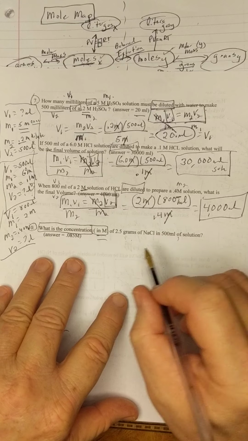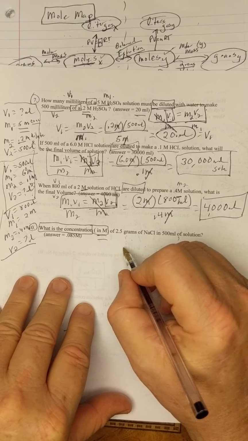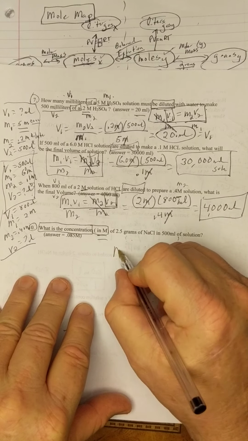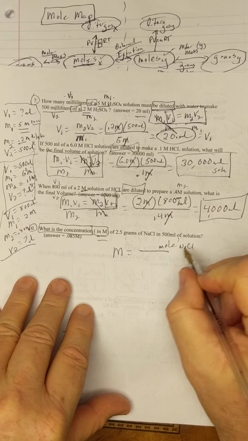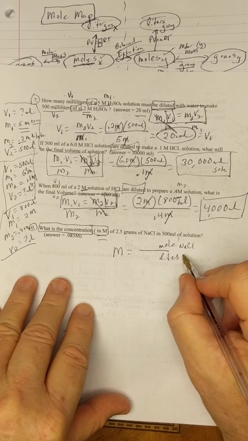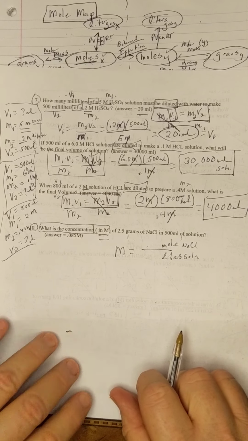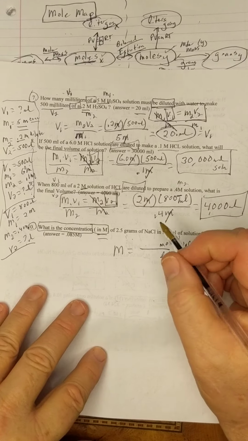Okay, so the secret to doing a concentration problem is to define your molarity. Big M equals the number of moles of NaCl divided by the liters of solution. Okay? Now, I look at my two starting points. I could create a list.